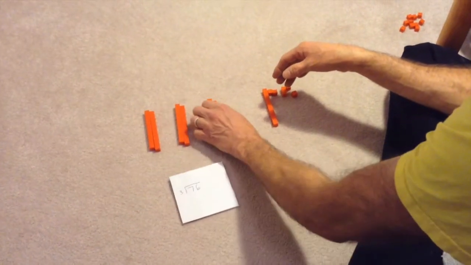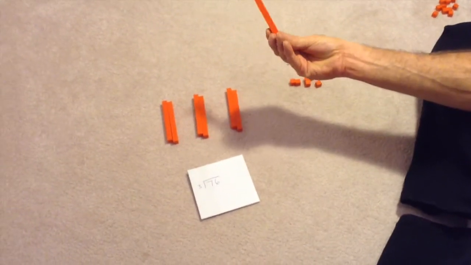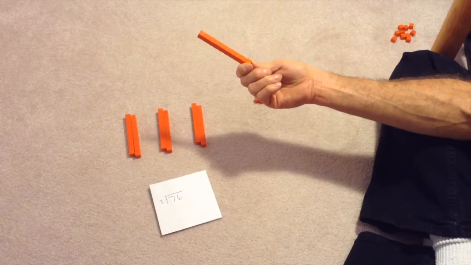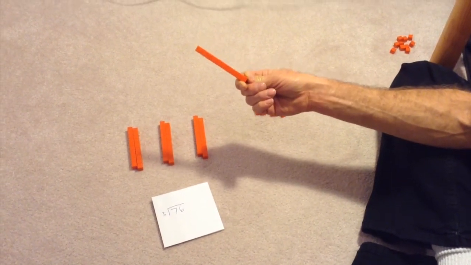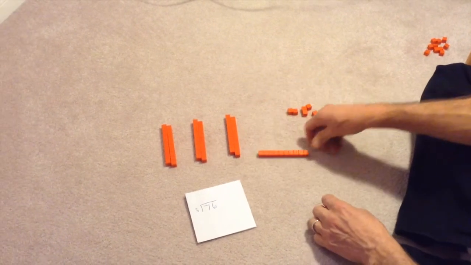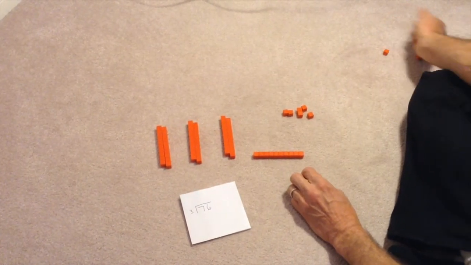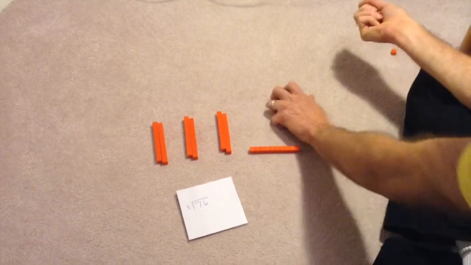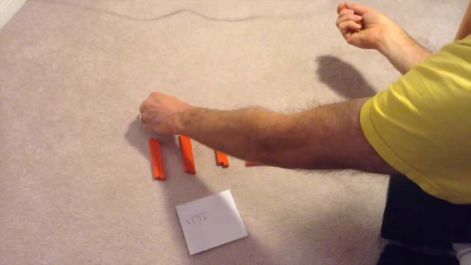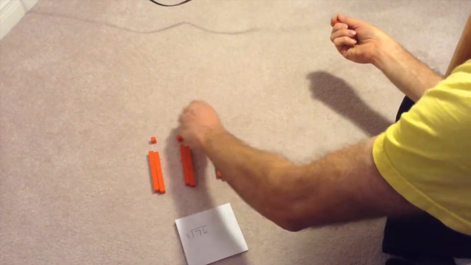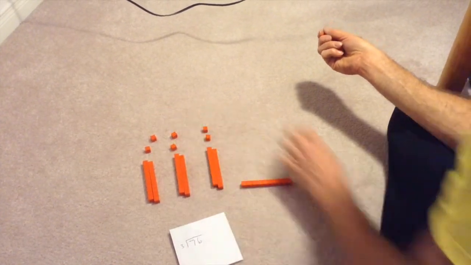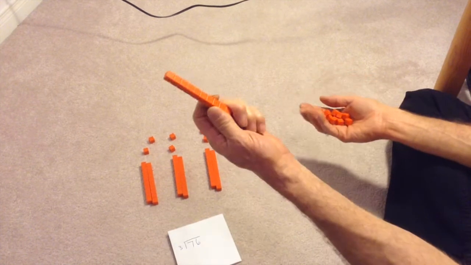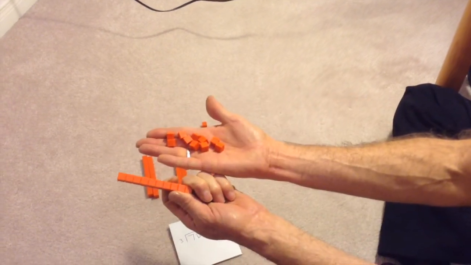So there you got your 3 teams there. And then we've got another rod here. And this can't be divided. But just like a dime can be exchanged for 10 pennies, we are going to exchange this rod for 10 cubes. So now we have our 7 cubes. 1, 2, 3, 4, 5, 6. Our 6 cubes. That gives us our 76, and we're going to exchange this rod for 10 units. It's the same amount.